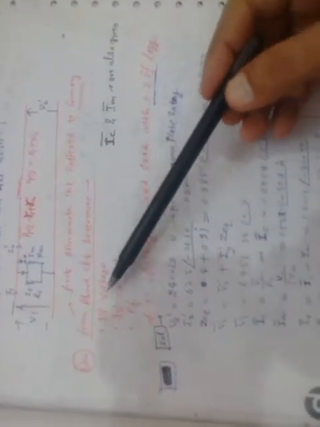These two values are given. Now you have to calculate the input voltage, the input current, and the input power factor of the transformer operating at rated load with 0.8 power factor lagging, right?